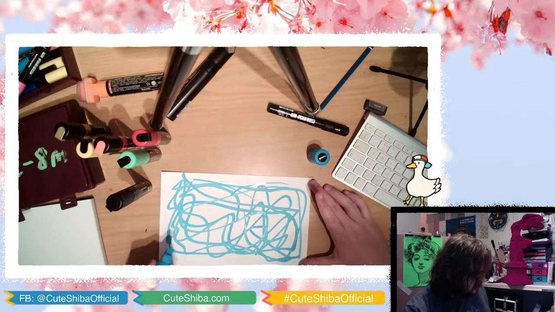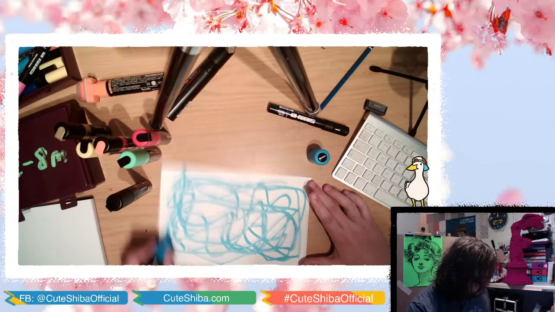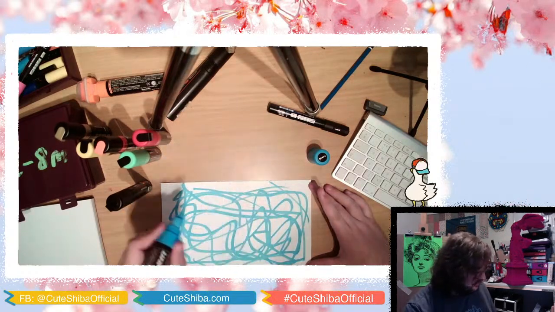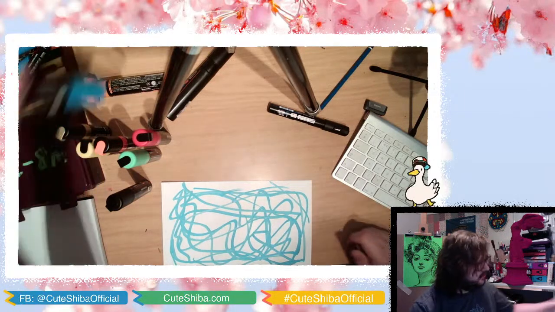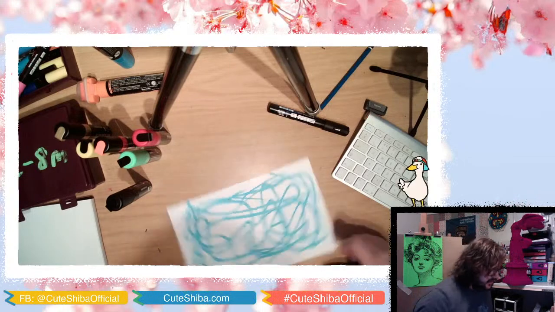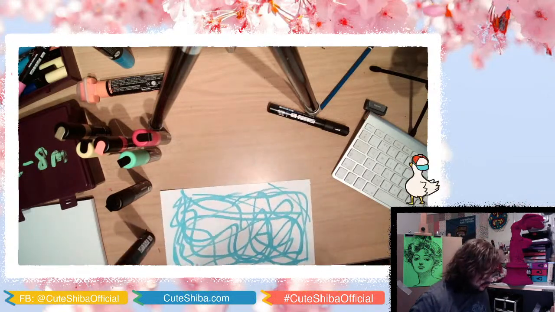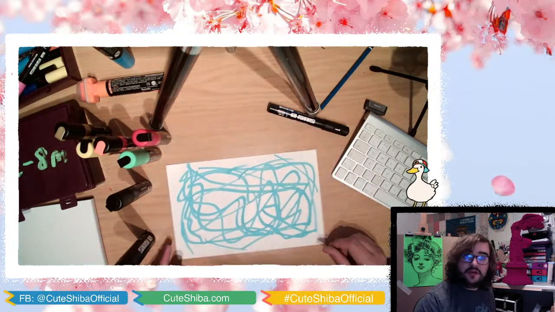So I've noticed, again, don't keep to one line. Just put in a few other random squiggles there. I might use the larger pen with this. That might work in my favor, might not.